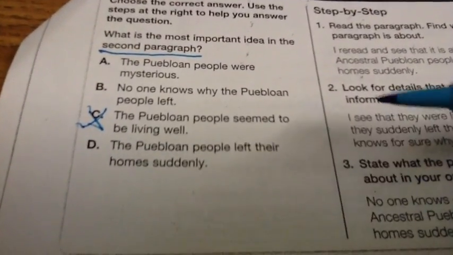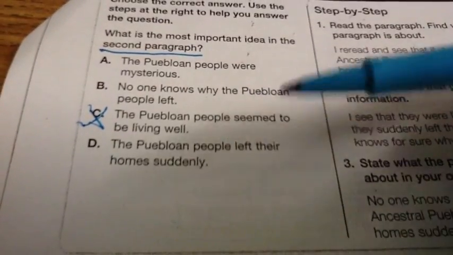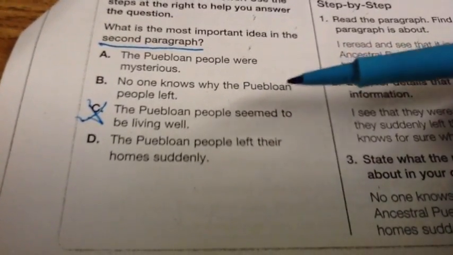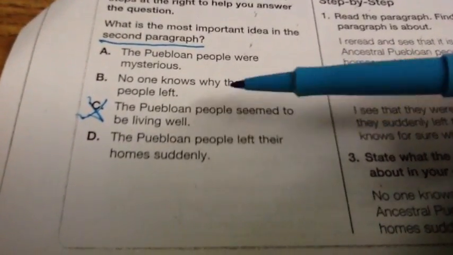Lastly, the Pueblan people left their homes suddenly. That could be it too. These two are so similar that I worry that they're in conflict with each other. No one knows why the Pueblan people left and that they left suddenly. Again, they don't really tell me what was happening.